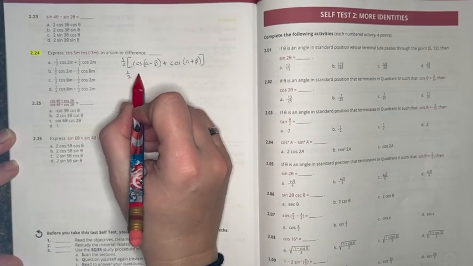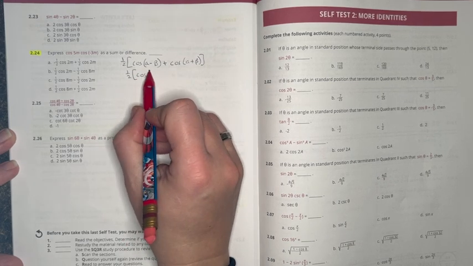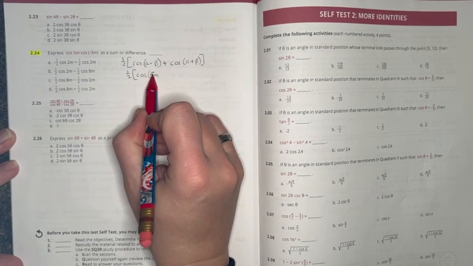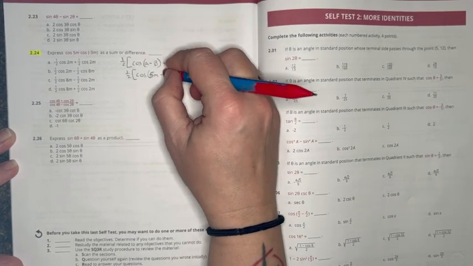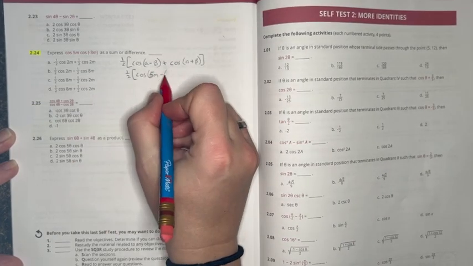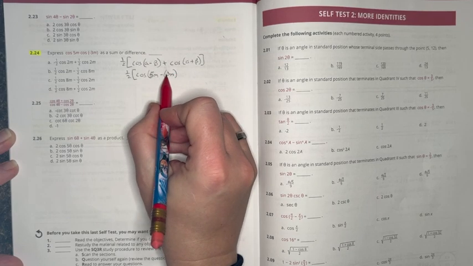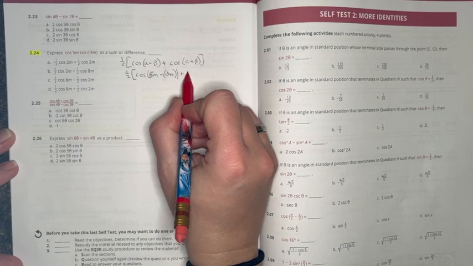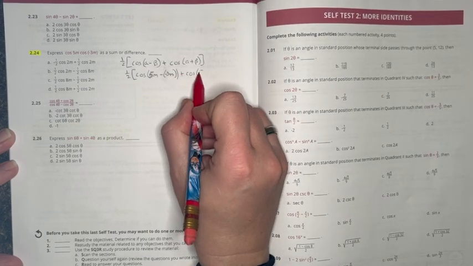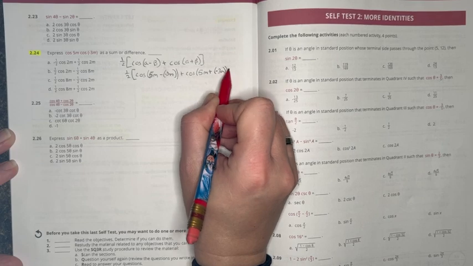All right, so now we put in our information. 1/2 cosine of 5m minus -3m, because remember, this minus is part of the formula, that minus belongs to the 3, plus the cosine of 5m plus -3m.